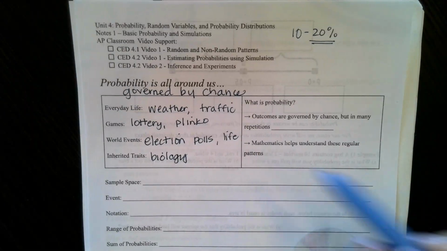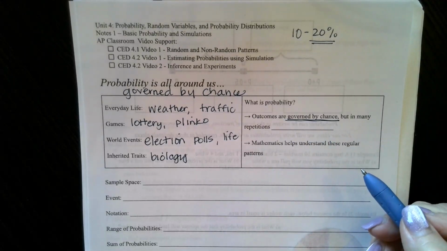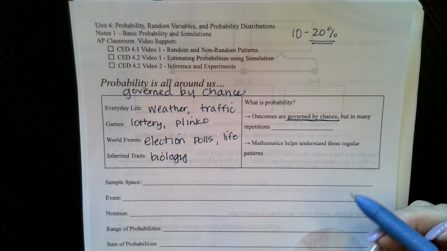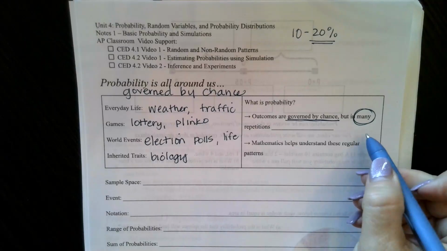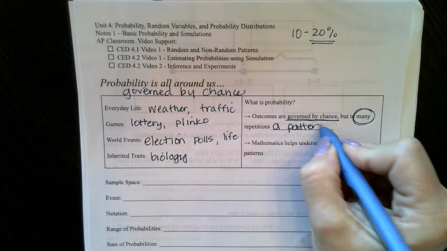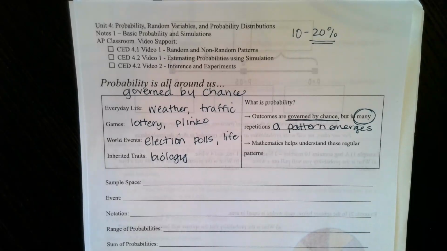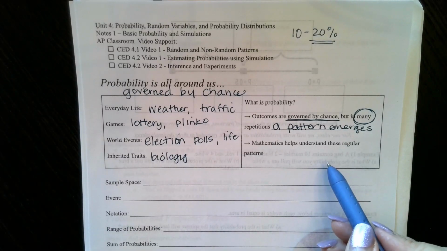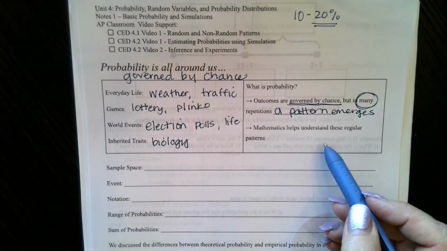Probability is outcomes governed by chance. Think of everything that we've done the past few units: we've talked about randomization, random assignment, random selection. Everything is by chance. But here's the key, many repetitions. After many repetitions, a pattern emerges. And so we use stats to help understand these patterns and do predictions. So as always, we have this inference or this prediction.